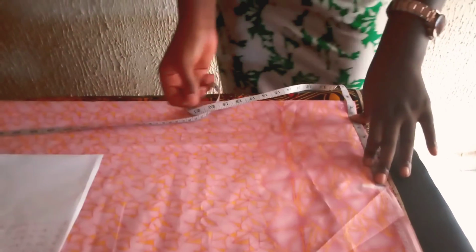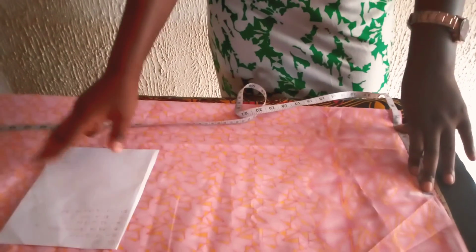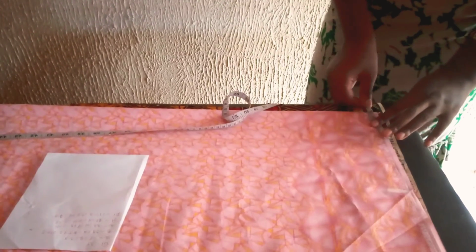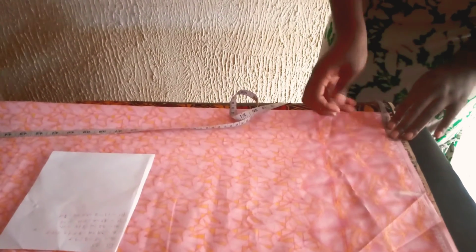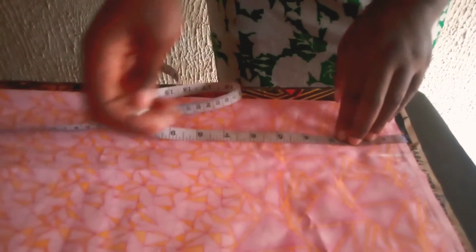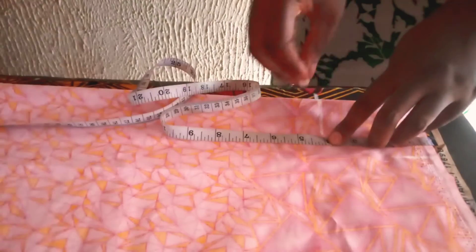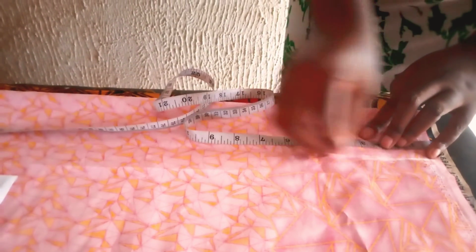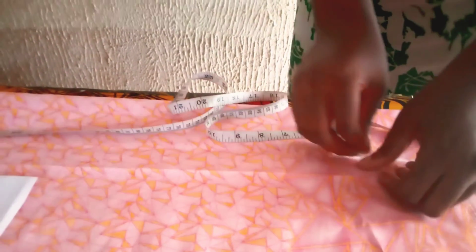After getting our 7.5, the dress is a round neck, so we're using 3 by 4. That is, the width is 4, the length is 3.